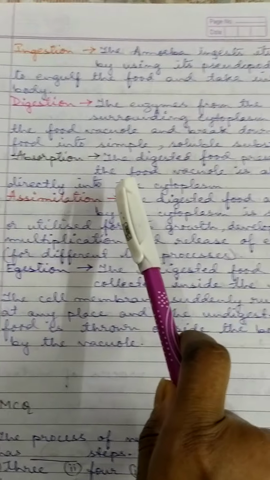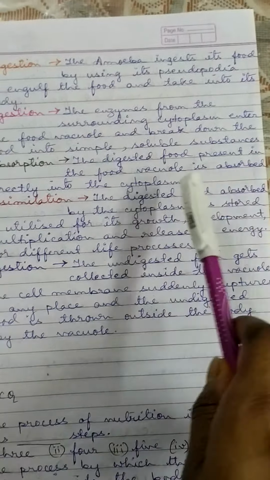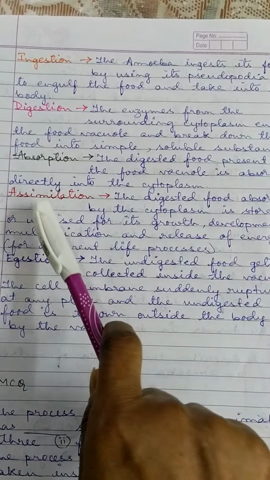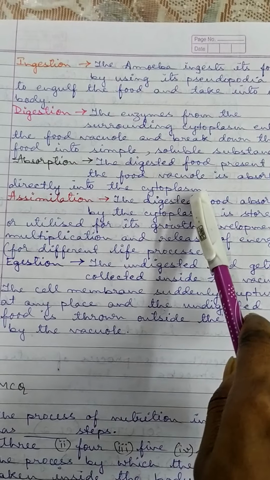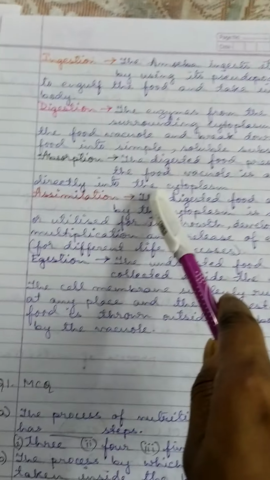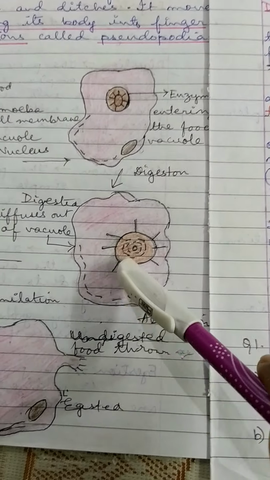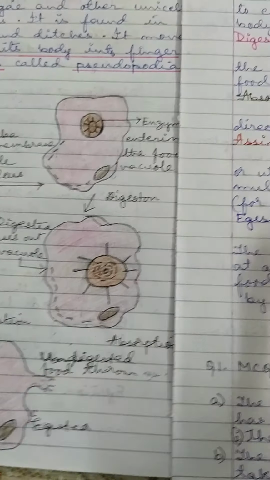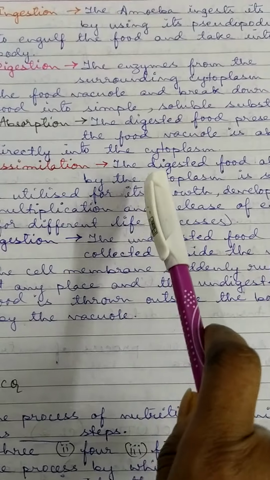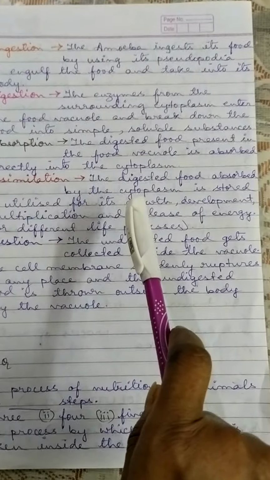Then comes absorption. The digested food present in the food vacuole is absorbed directly into the cytoplasm. Whatever has been digested is being absorbed. Here it is being absorbed. These rays show that the nutrients it has made have been absorbed. And then comes assimilation, that is transporting to all parts of the body.